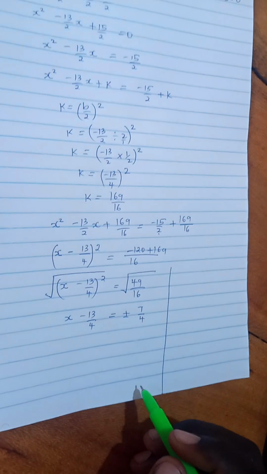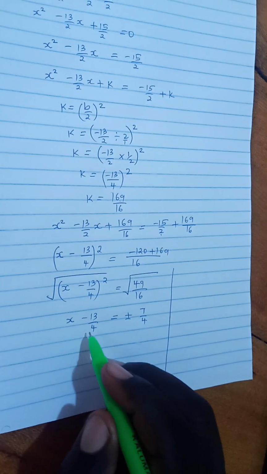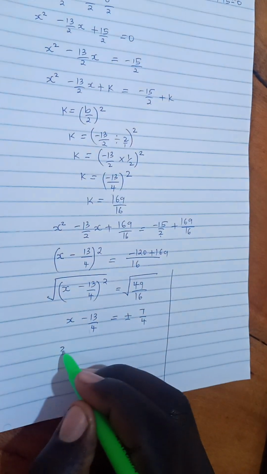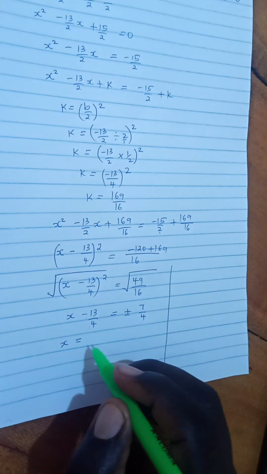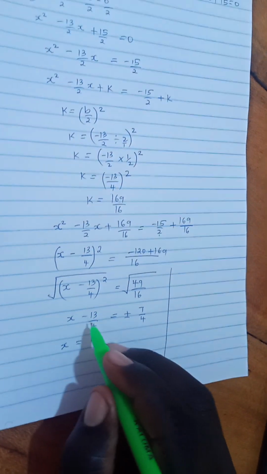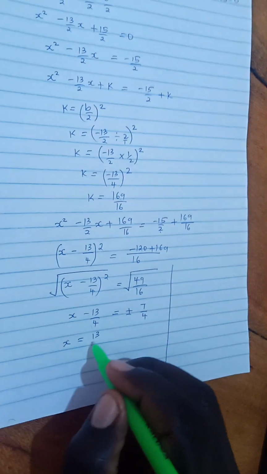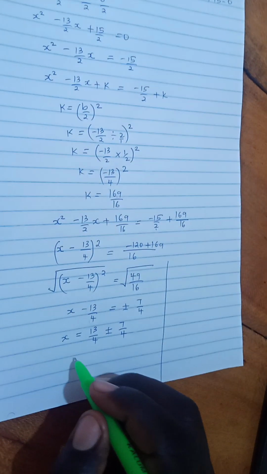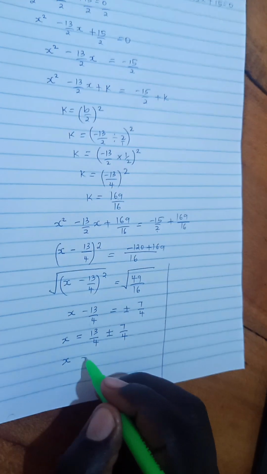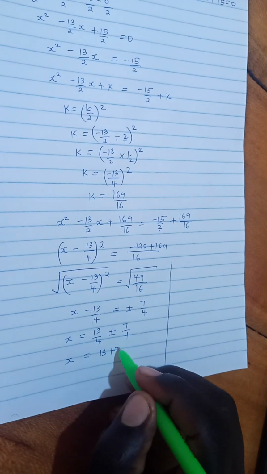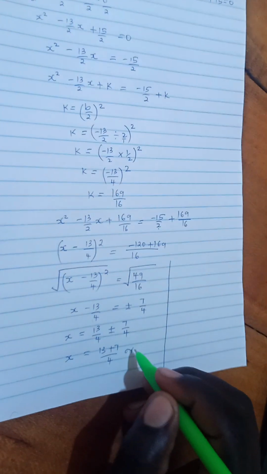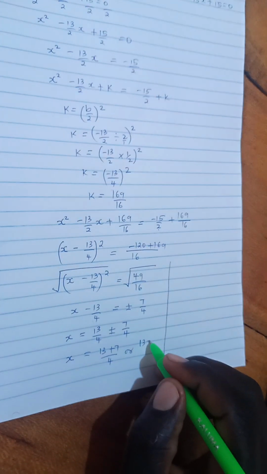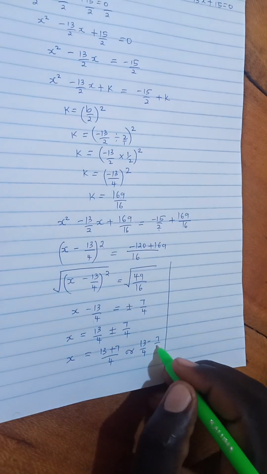Now, having that, we will have to take this negative 13 over 4 to the right-hand side, leaving behind x. So we will have x equals, if this is negative, then when it crosses the equal sign, it becomes positive 13 over 4, then plus or minus 7 over 4. Now, having that, our x will be 13 over 4 plus 7 over 4, or 13 over 4 minus 7 over 4.